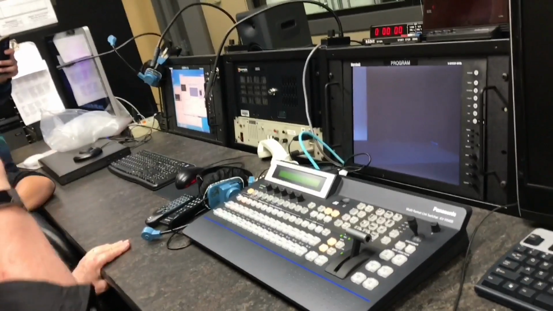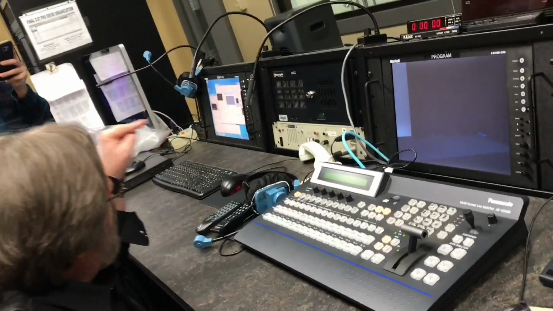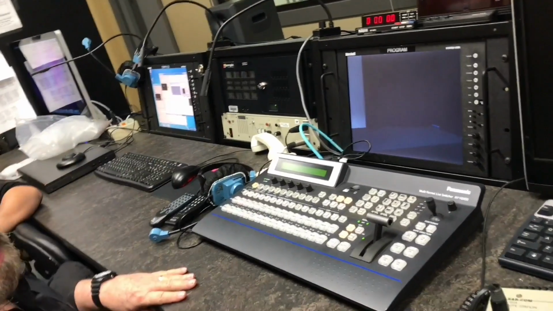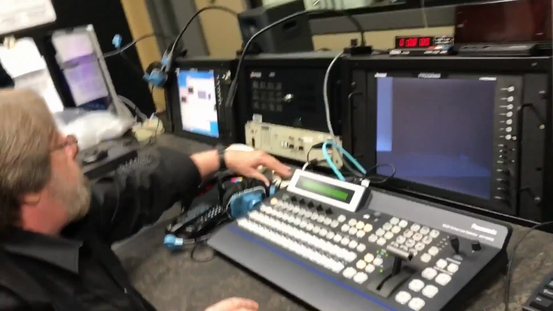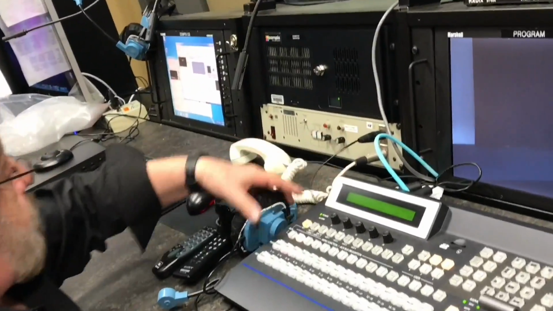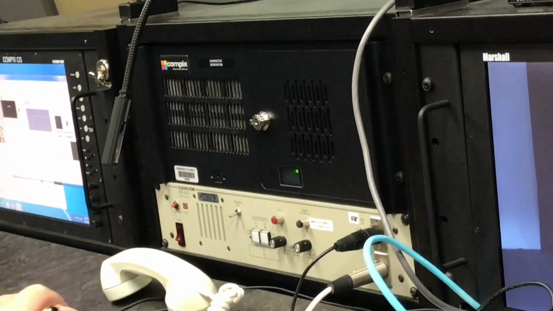So that's your switcher, that's your character generator. Don't forget to turn on the intercom system. This is the only station, by the way, there's a bunch of them. This is the only headset station where you can talk out there to the studio.